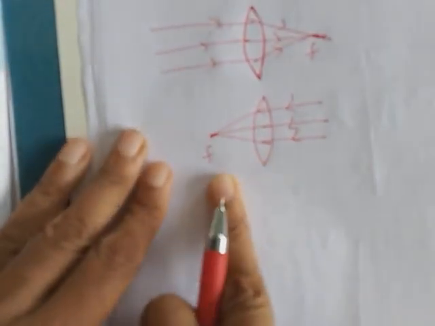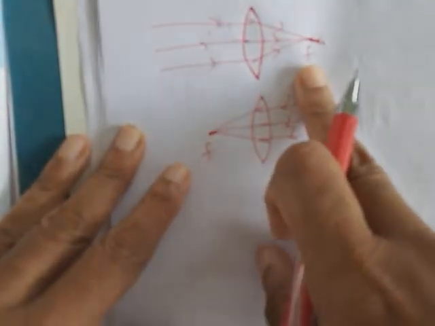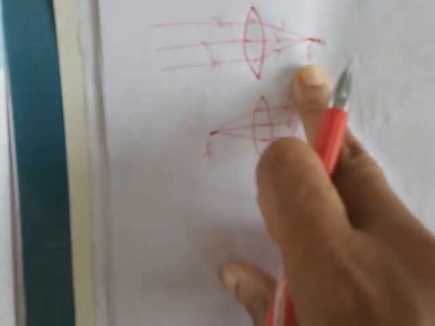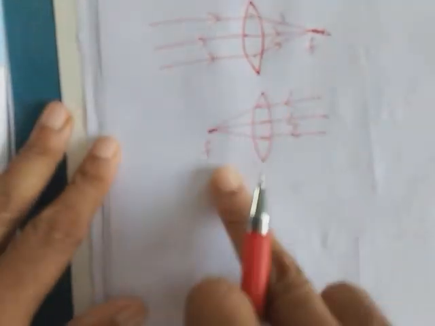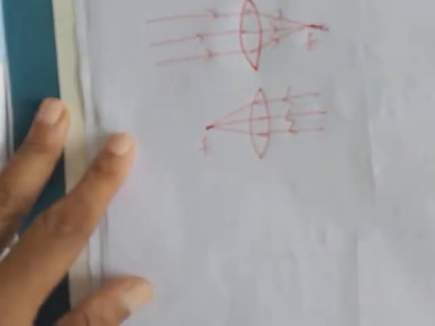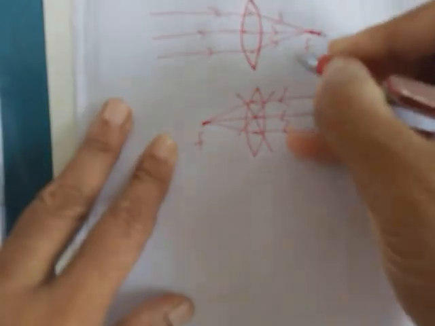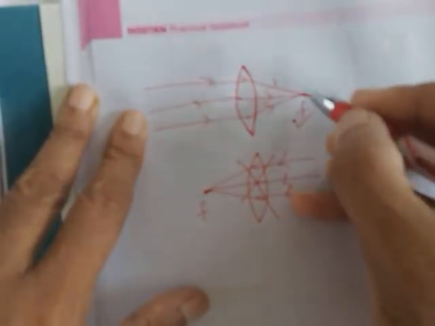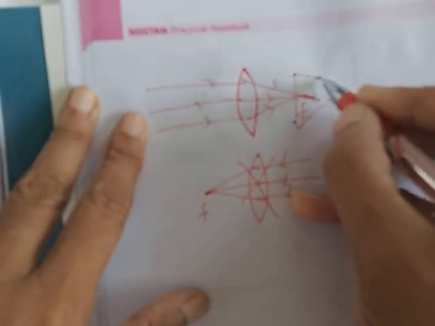This is called first focal point and this is called second focal point. The one to the right is called second focal point and the one to the left is first focal point. In all the ray diagrams, we will not be considering the first focal point, we will be only considering the second focal point. That leads to the second focal plane.